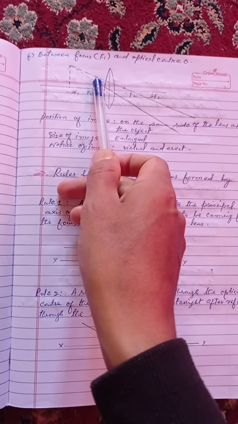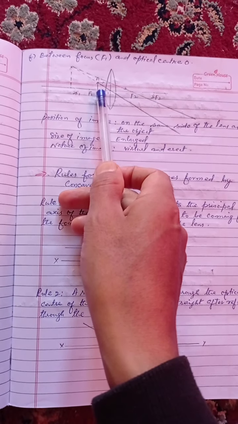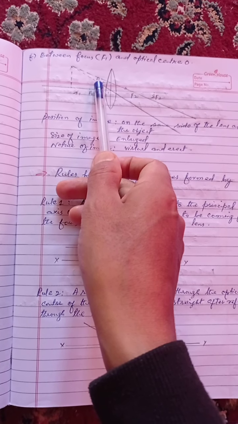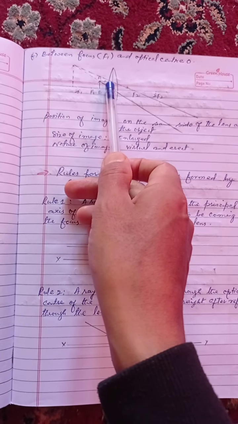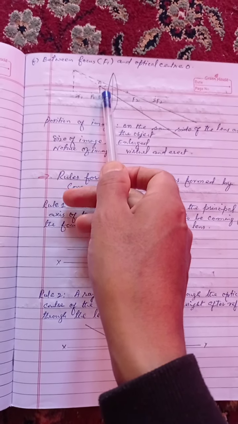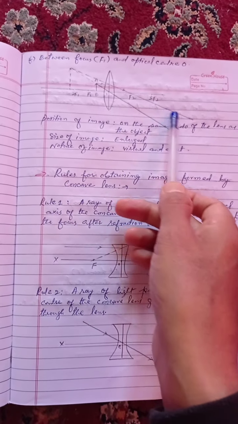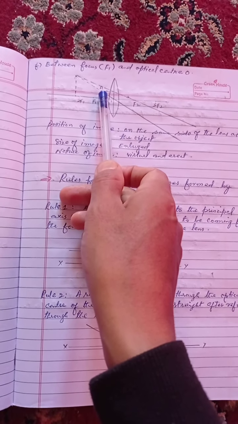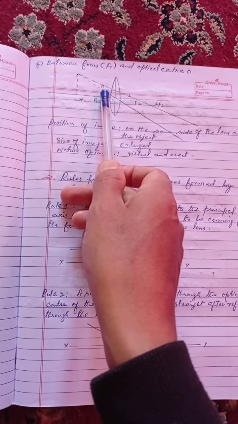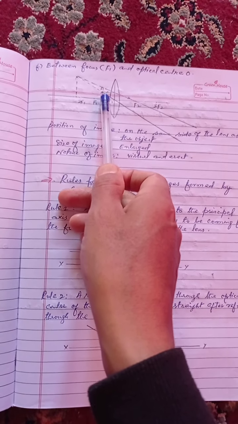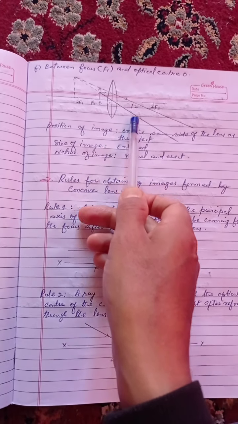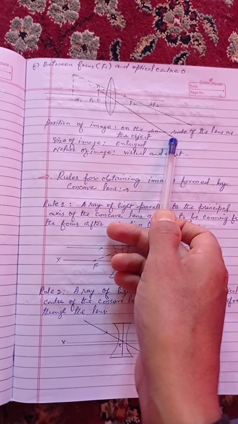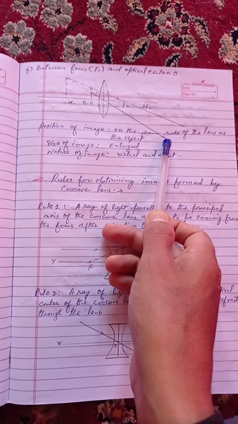Why? Because this ray of light is passing parallel to this principal axis. So the rule first says that when a ray of light passes through a convex lens and that is parallel to the principal axis, after refraction from the lens it passes through its focus, so this ray will pass through its focus. Similarly, another ray of light from this point A, dear students, passes through this lens through the optical center and there will be no deviation in this ray of light. You are now well aware because you have learned about the rules.